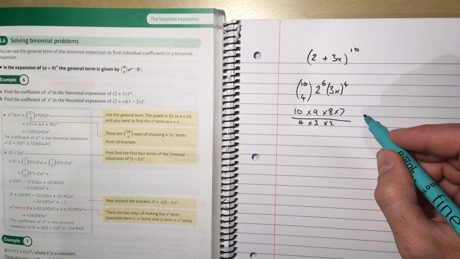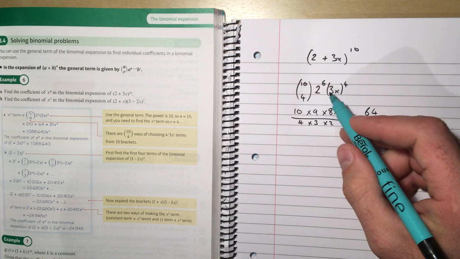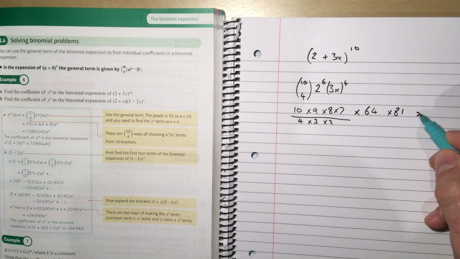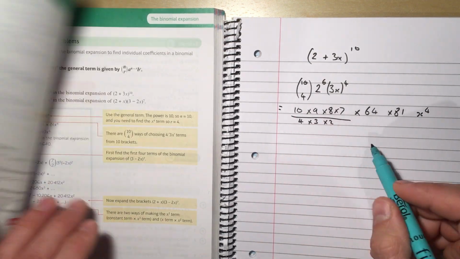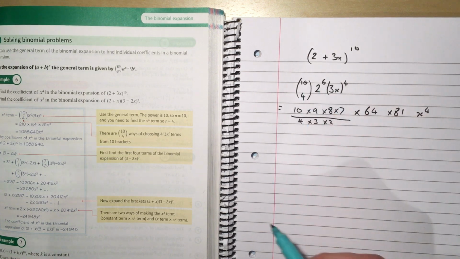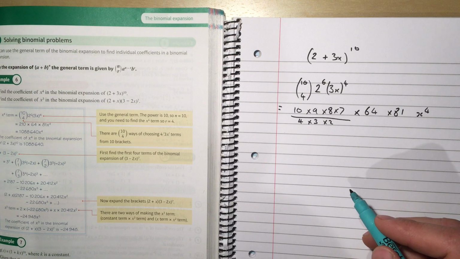2 to the power of 6 is 64. 3 to the power of 4 is 81. And as I said in the last video, I strongly recommend you do this, actually put the working out down, because if you just bang all this straight in a calculator, you've no idea what should be coming out of it. If we can do a bit of estimating first, that might help.